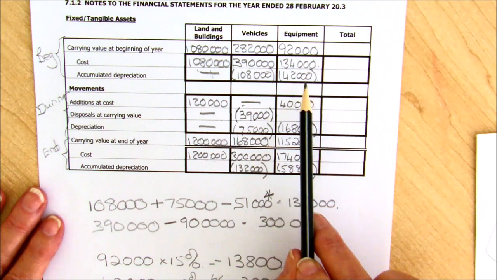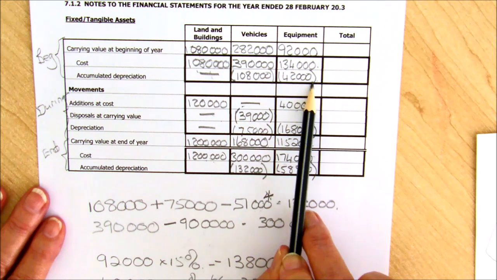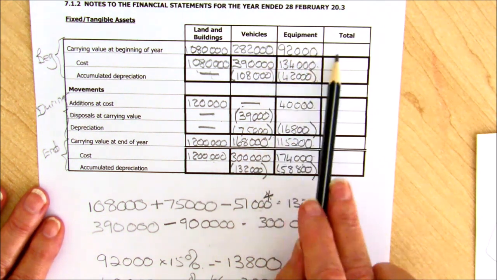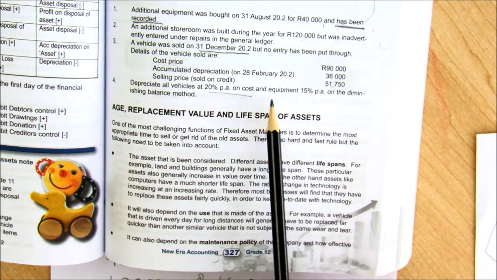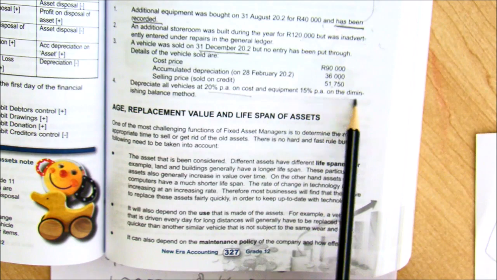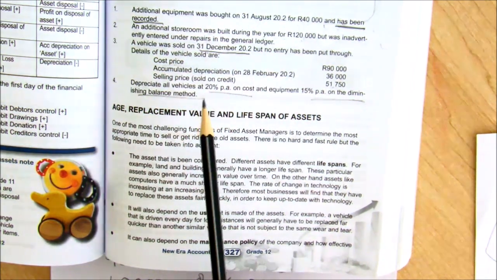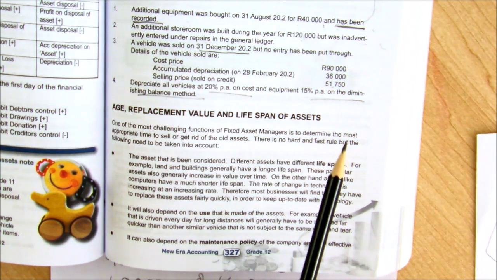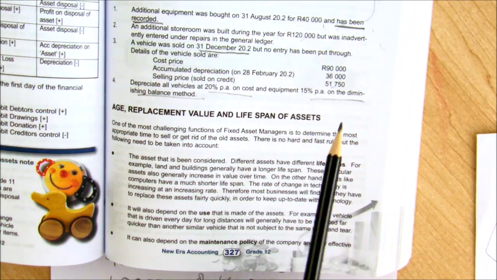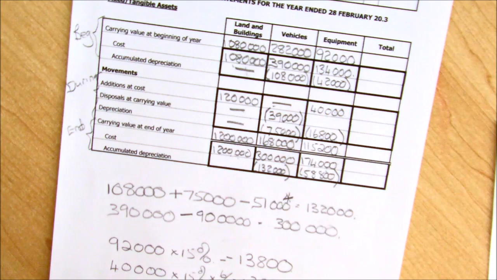The accumulated depreciation is not a problem because they specifically told you it was at the beginning of the year. So the 42,000 can come in and you can subtract and get the book value. And then lastly, we have to depreciate the equipment, and it's 15% on the diminishing balance method. Please make sure that you know the difference between cost and diminishing balance. This was taught to you right back in grade 10. If you're not sure, please go back in your books and do a quick revision on this. The diminishing balance is the same as the book value.